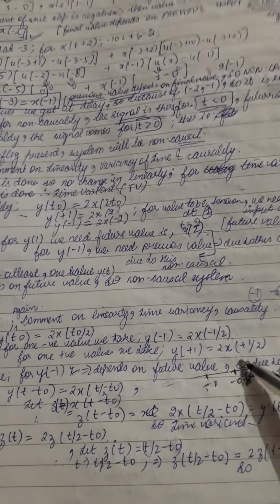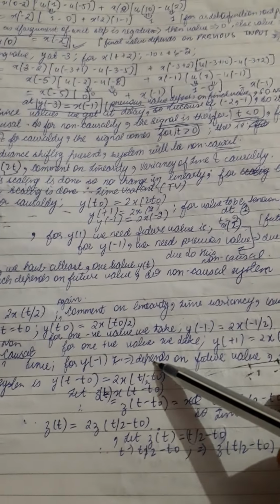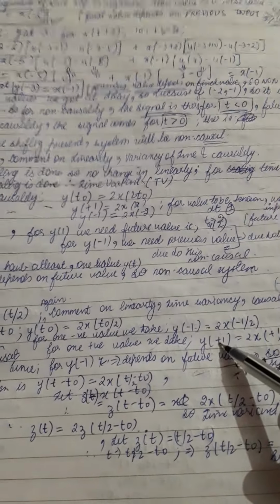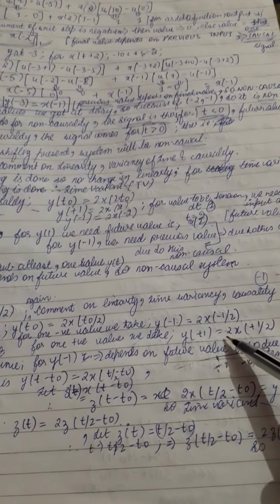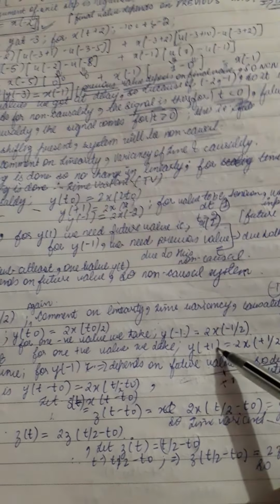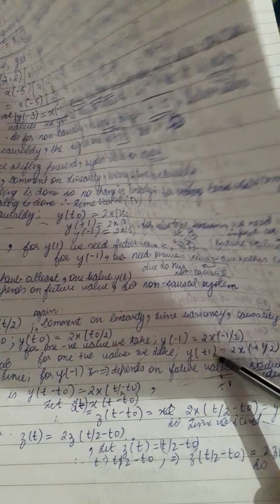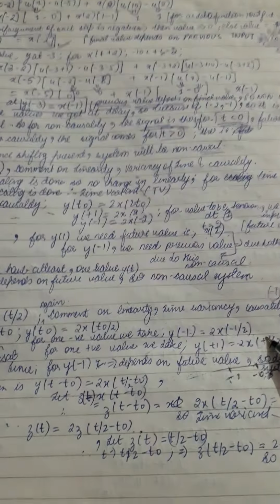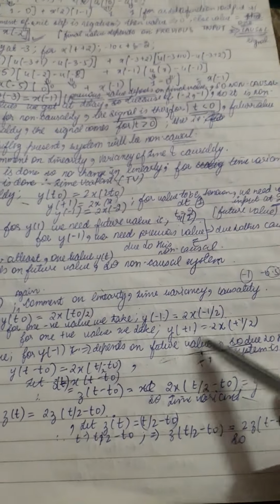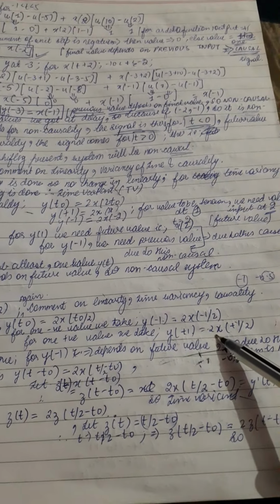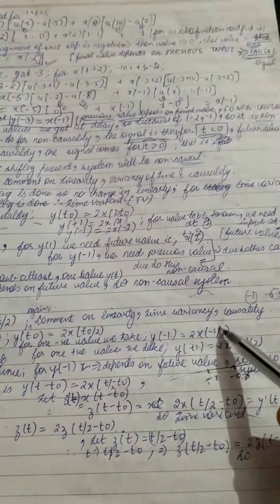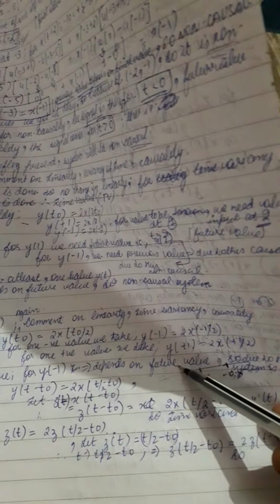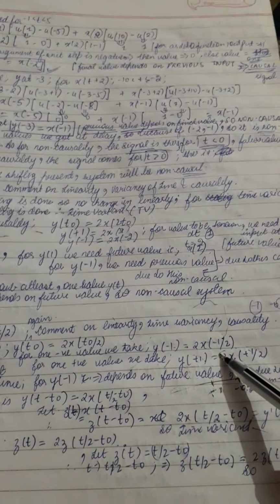So 2x 1 by 2. For t is equal to minus 1, it is depending on the future value. So for t is equal to plus 1, we can see 2x plus 1 by 2. So we can see that t is equal to plus 1 comes after t is equal to 0.5 plus 0.5 when we talk about the positive real axis. So this part of the equation is causal obviously, but because the first part is already non-causal, this part will be non-causal. So the whole system will come out to be non-causal.